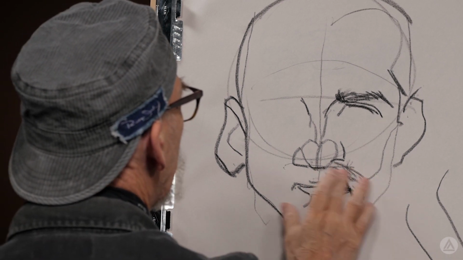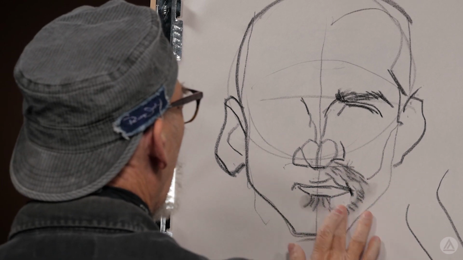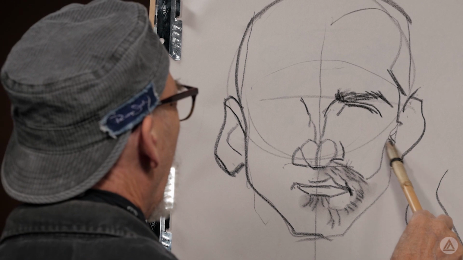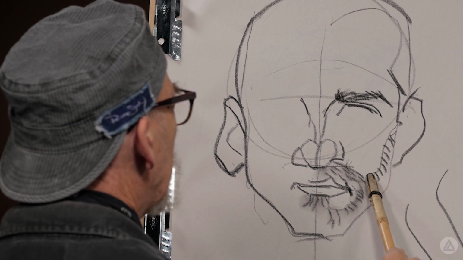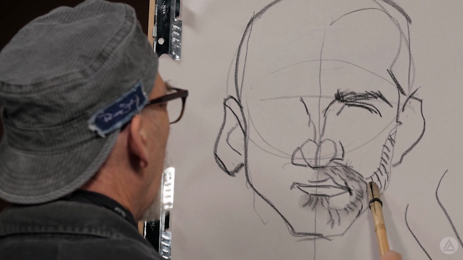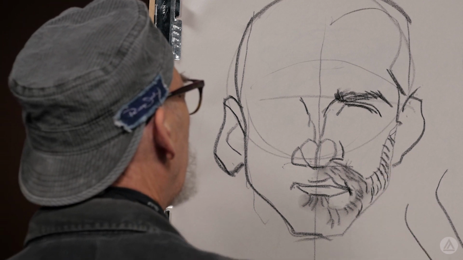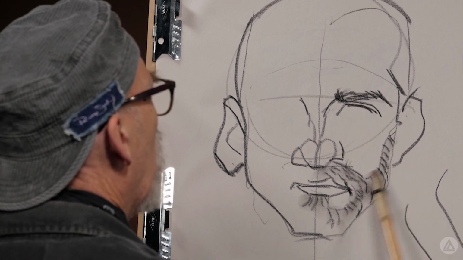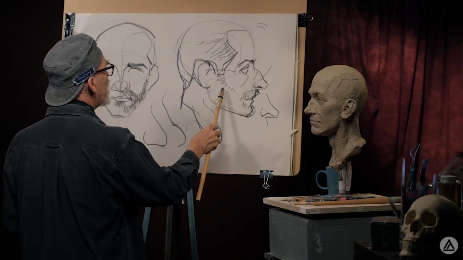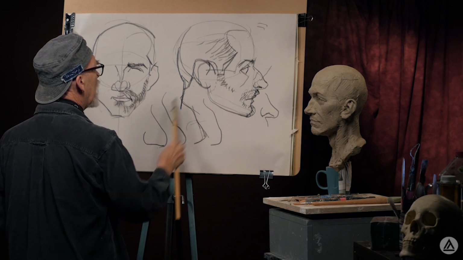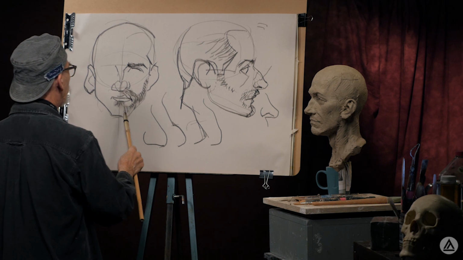And I could just almost indicate this as a dark area. But I do want to emphasize that you really have to take note of the direction of the hair, whether you're doing the eyebrows or the beard, because if, for example, you start to make the hairs come down or going this way, it's just not going to be believable.